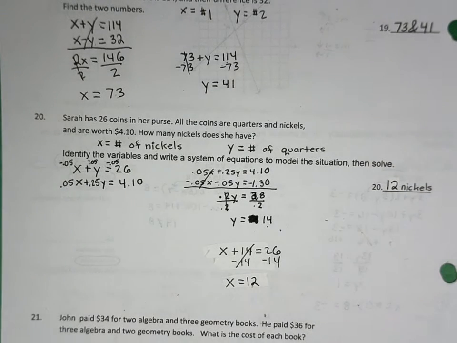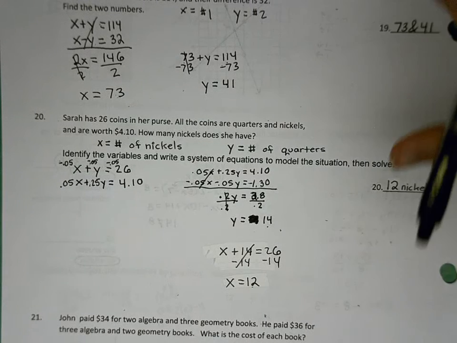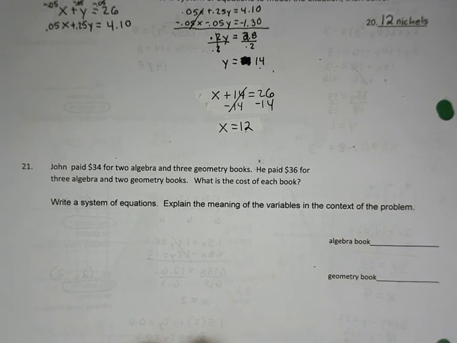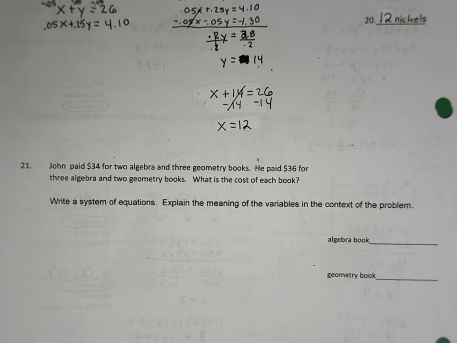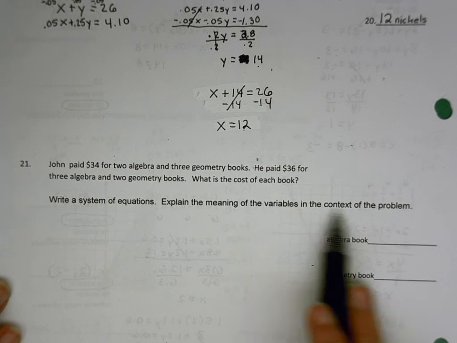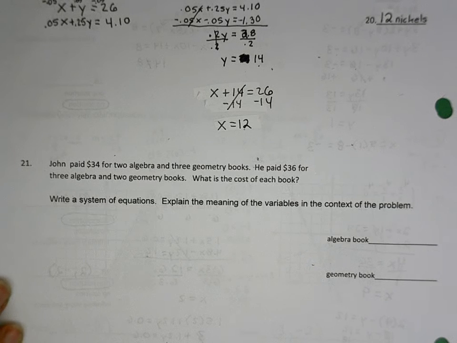Okay, so now we're going to move on to the next one, which is number 21 here. John paid $34 for 2 algebra and 3 geometry books. He paid $36 for 3 algebra and 2 geometry books. What is the cost of each book? Again, we're asked to write a system of equations and explain the meaning of the variable in the context of the problem. In this one, we're asked to find cost, and so that's going to be my variable.